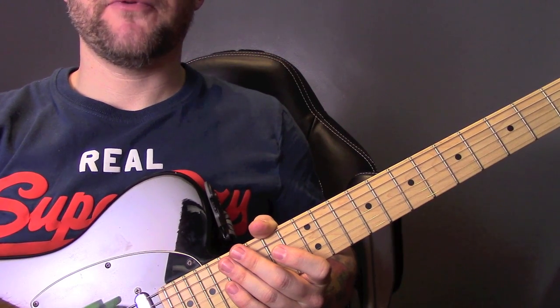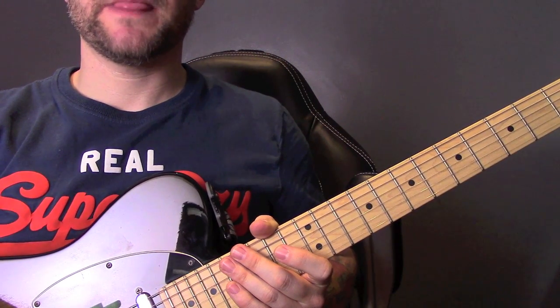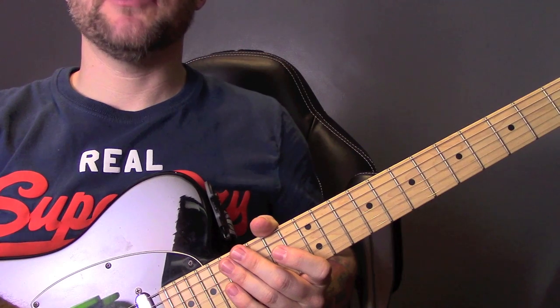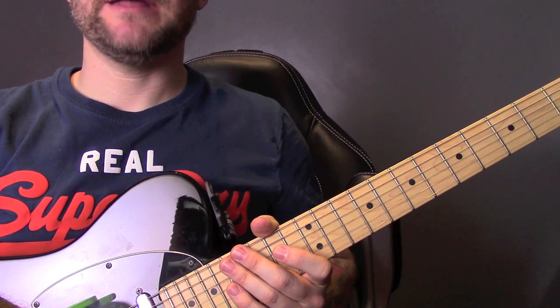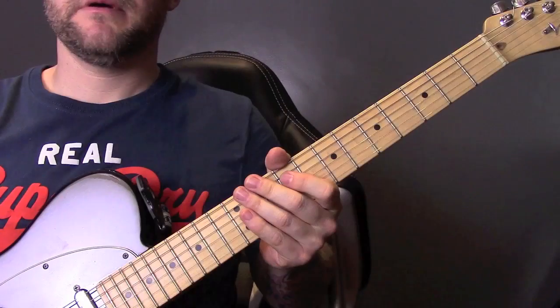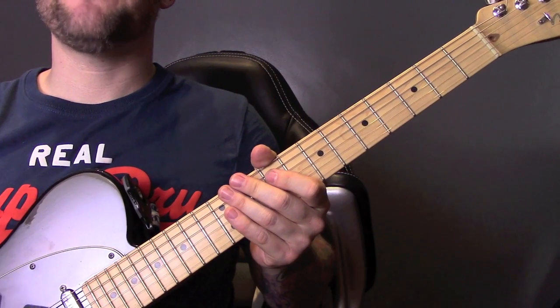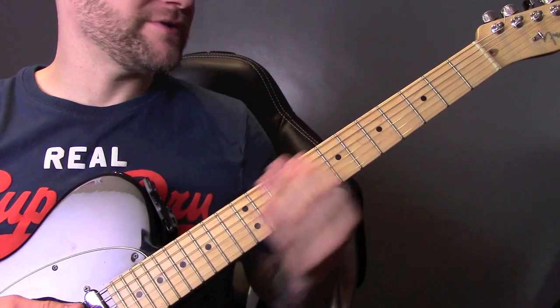So, before we start, let's go through the 5 shapes and then I'll show you how to use this knowledge to play any key, any place on the neck. So first of all, let's look at the 5 positions of the minor pentatonic.